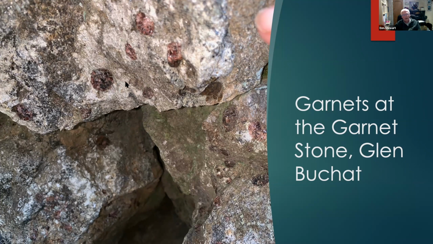Local lore says that everybody in the glen had some jewelry made out of this garnet at one stage. Another story is that some local 120 years ago or so got some gunpowder and blew half the rock down the hill. You can still see the debris to this day. But there are still lovely garnets to be seen within the rock. They're quite hard to get out, so nobody seems to have bothered, which is rather good. Long may it last.